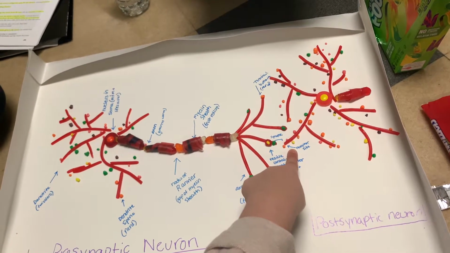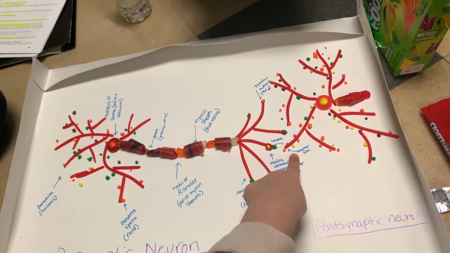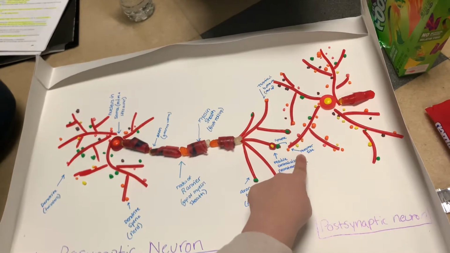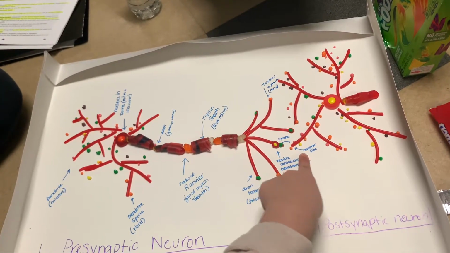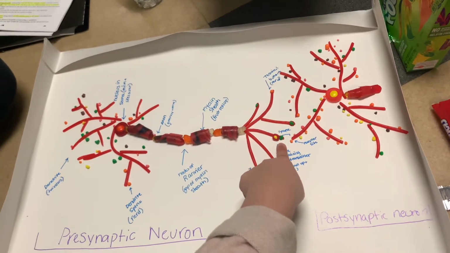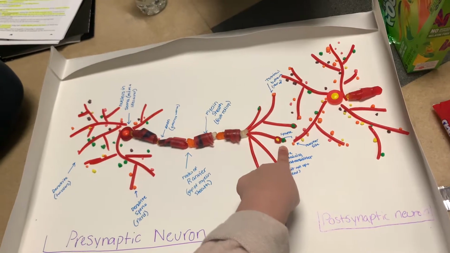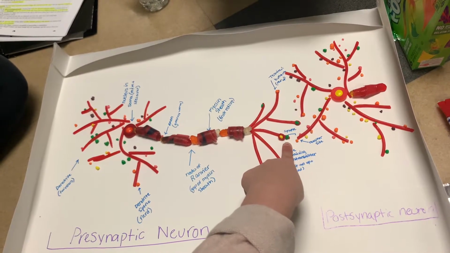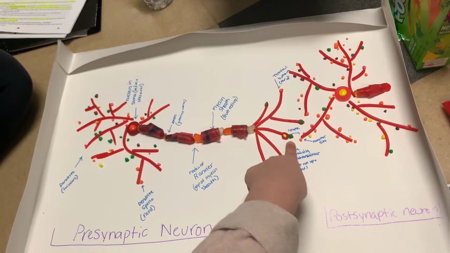And once the postsynaptic neuron receives the information from the carried neurotransmitter, the neurotransmitters go back. And this process is also known as reuptake.